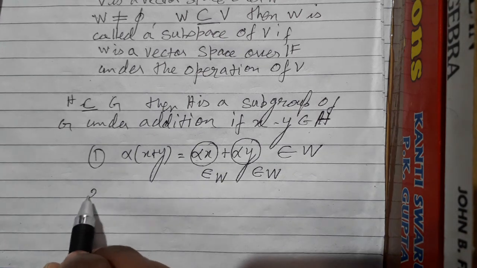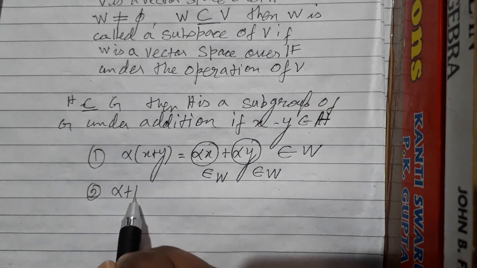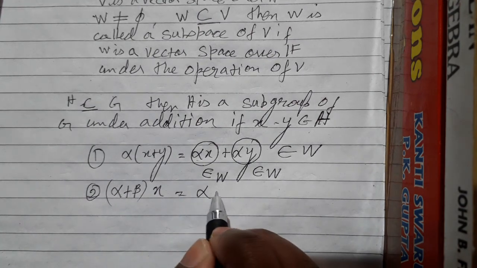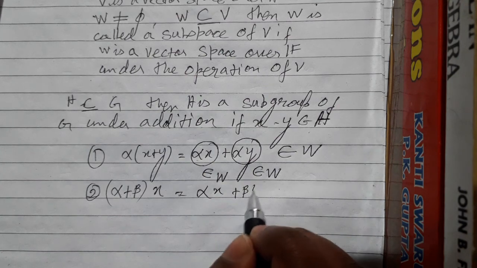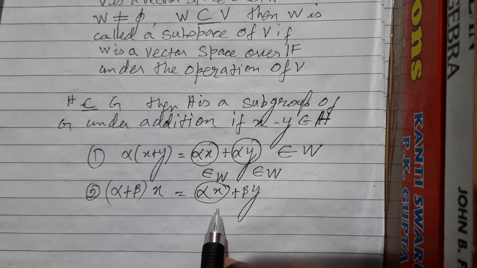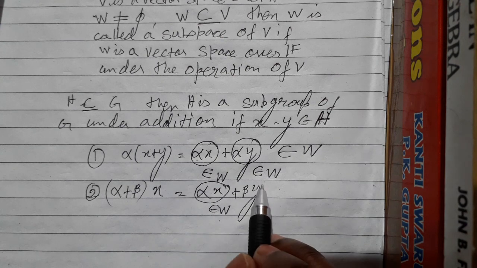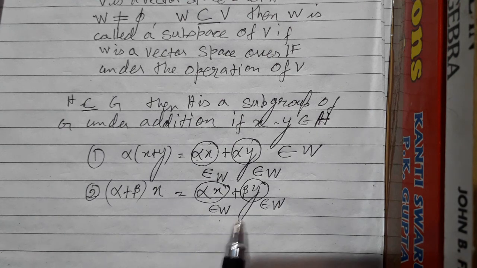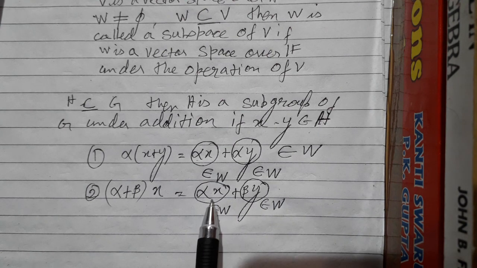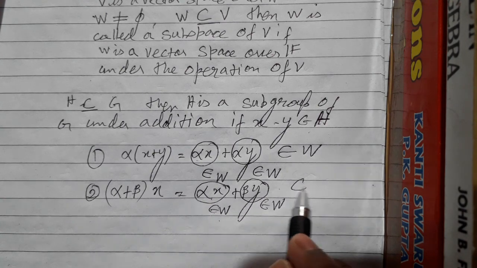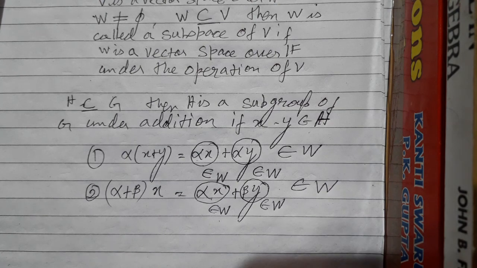The second condition: I take two scalars, alpha and beta, and one vector x from W. Then (alpha + beta)x can be written as alpha x plus beta x. I have to show this is in W. This quantity belongs to W because of condition 2, and in the same way this quantity also belongs to W. Addition is closed, so the whole thing belongs to W. So we have proved this.